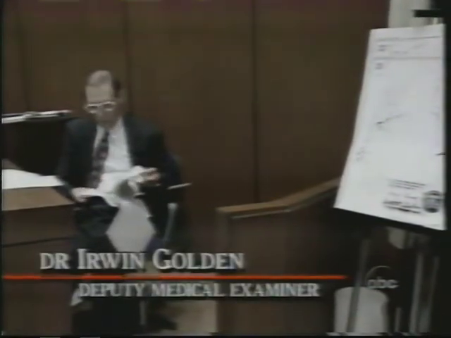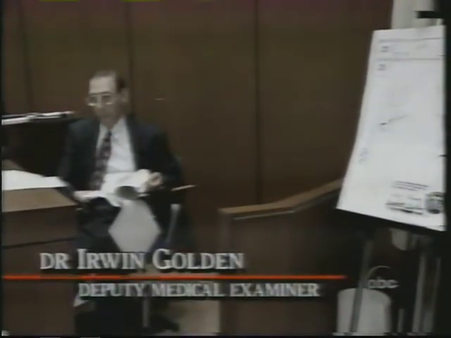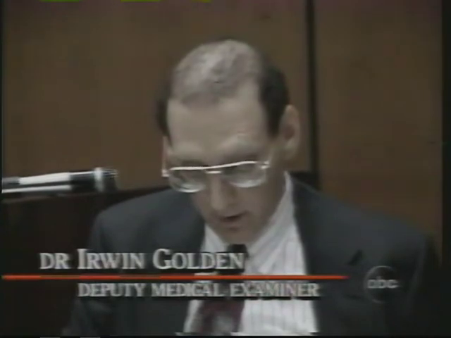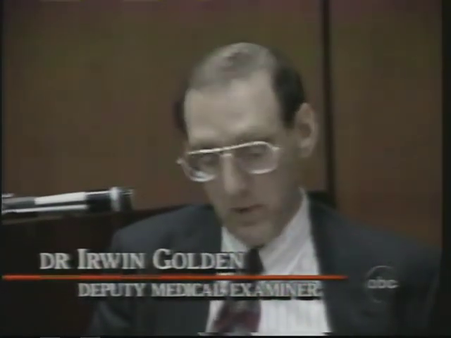Would you characterize this wound as one consistent with having been inflicted by a single-edged knife? Now, this wound did have the characteristic rounded or dull end that would be characteristic of a single-edged blade. Yes, it would.